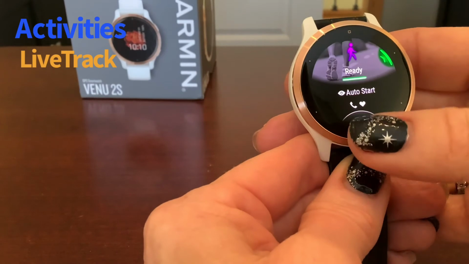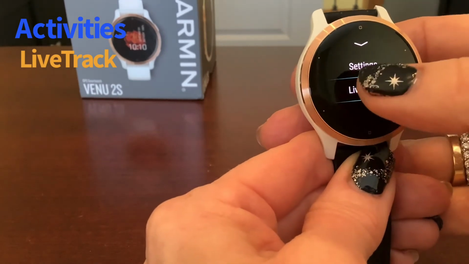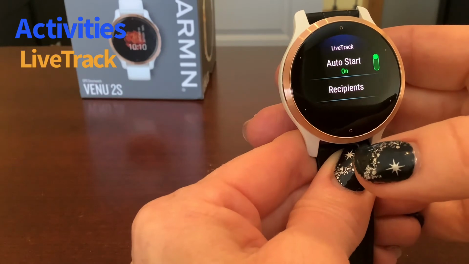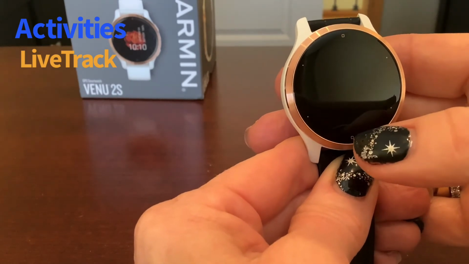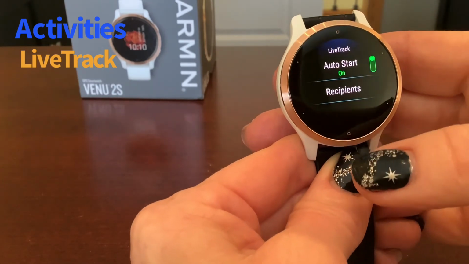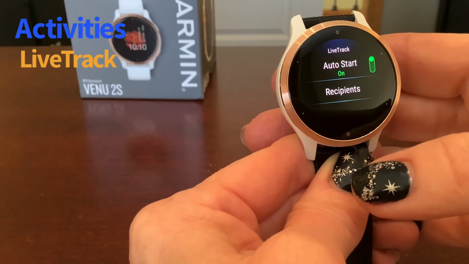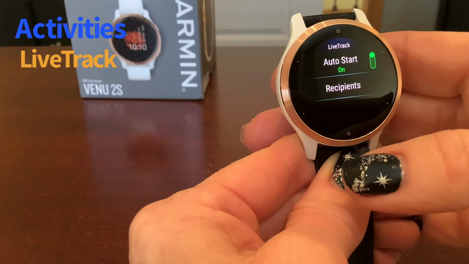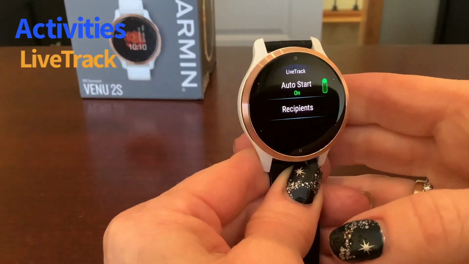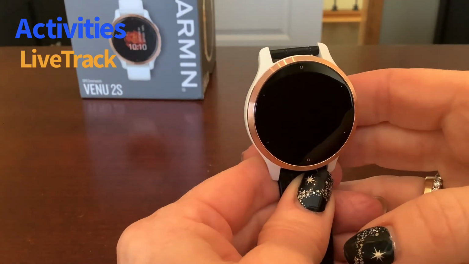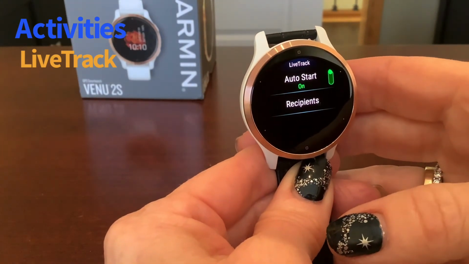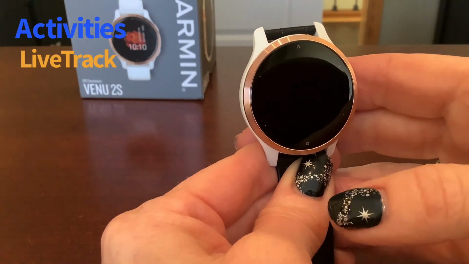The Garmin has something called LiveTrack. You can turn it on for a run, a walk, a bike ride, a hike, and you pick recipients in your Garmin Connect app, either from your phone book or you can add them. And what this will do is it will send your recipients a link, and then they can go on the internet and watch your progress, and they'll know exactly where you are on your route.